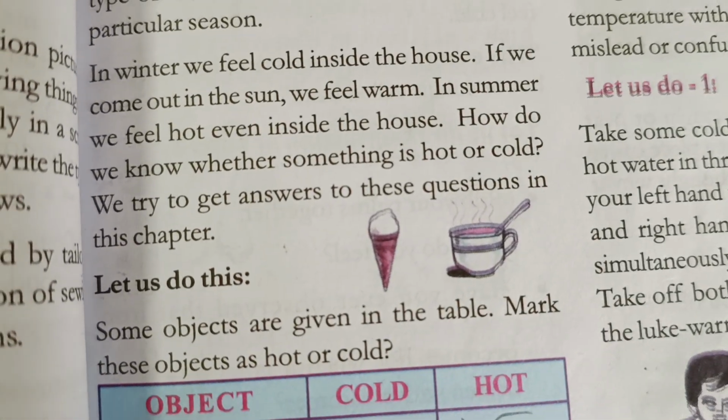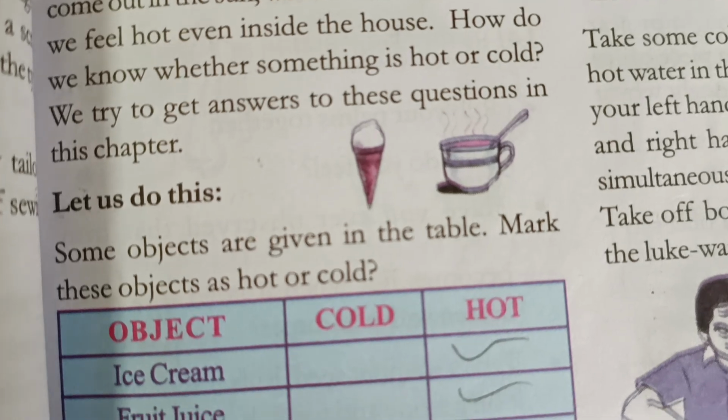Let us do. Some objects are given in the table. Mark these objects as hot or cold.